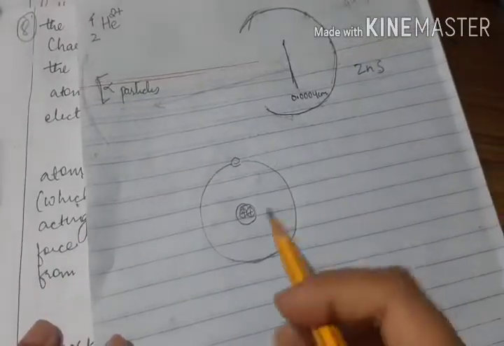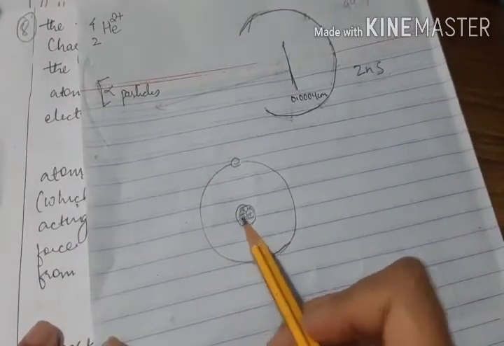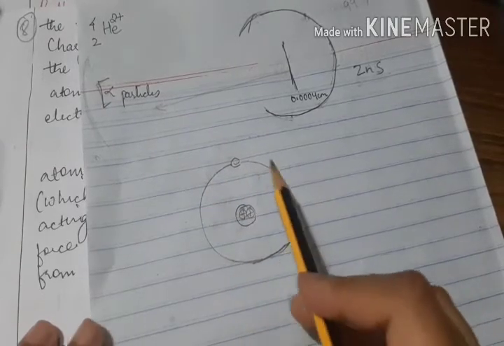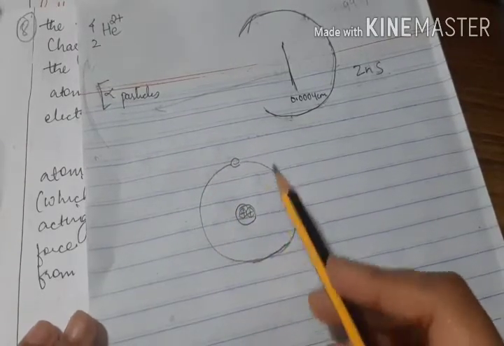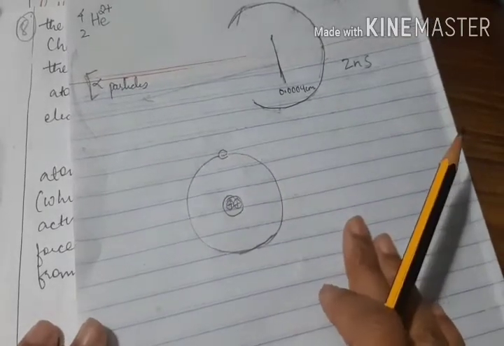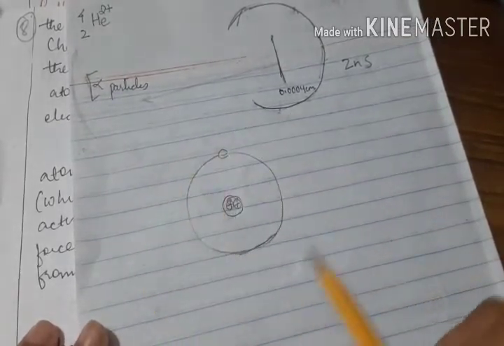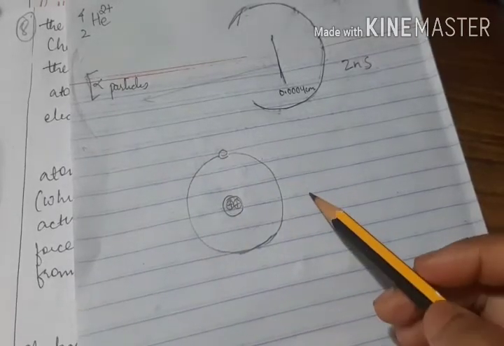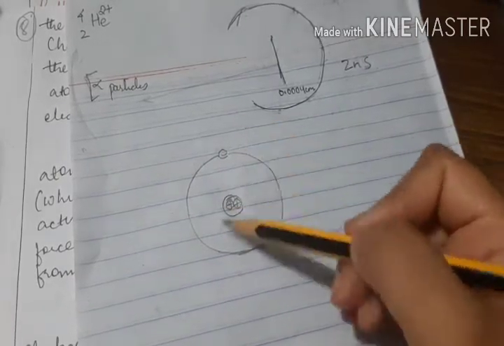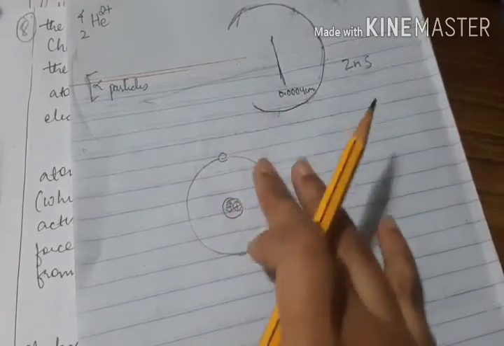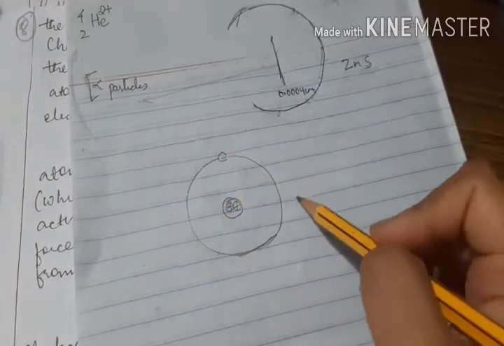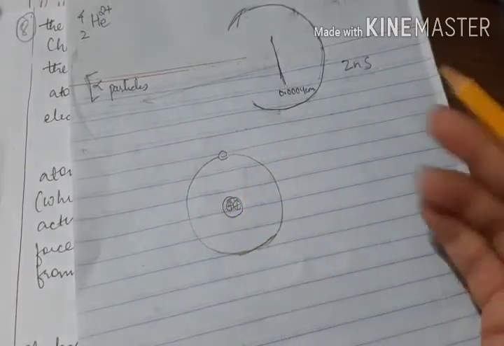So if this is the nucleus, positively charged, the electrons will be revolving around the nucleus in circular orbits. And this can be compared to the solar system. Sun is at the center and the planets are moving around the sun in circular orbits. And he explained the stability of this model of atom, or the stability of the electrons, like this.